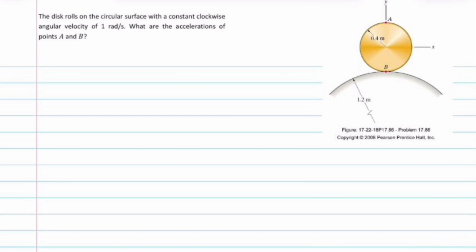Okay, the problem says the disk rolls on a circular surface with a constant clockwise angular velocity of 1 radian per second. What are the accelerations of points A and B?